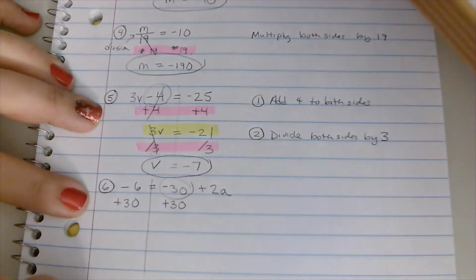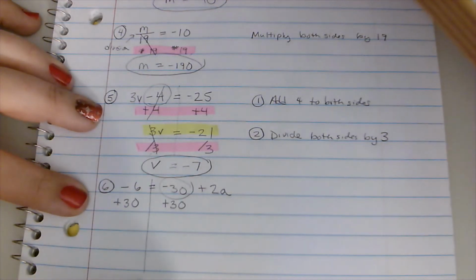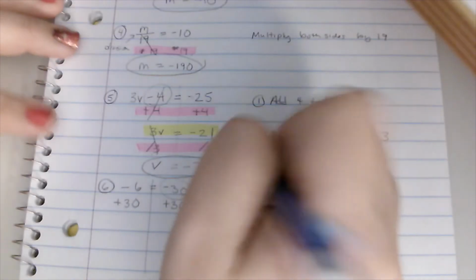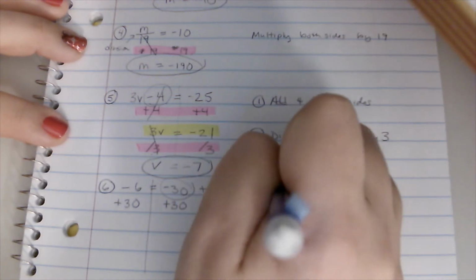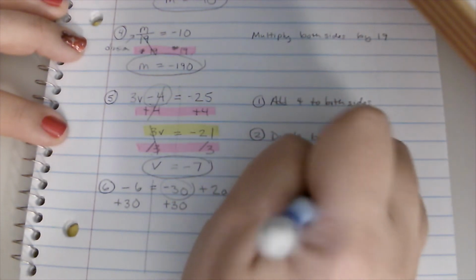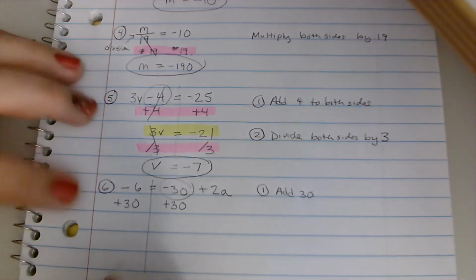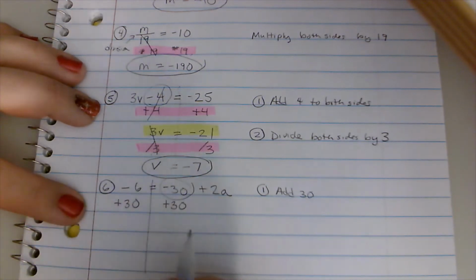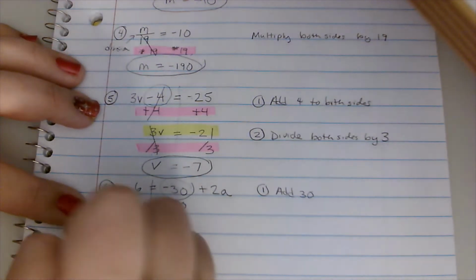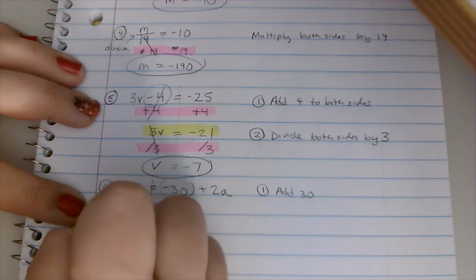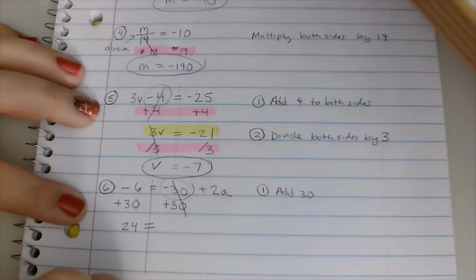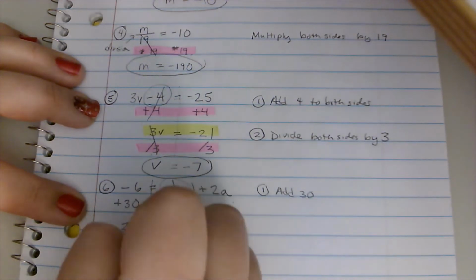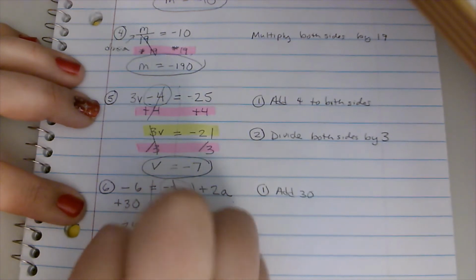I'm going to do that on both sides of the equal sign. If you like this line here, go ahead and draw that every time you do it. I'm going to shorten my written steps over here, and I'm just going to say add 30, for sake of time. And then I'm going to go ahead and do the math. So -6 plus 30 is 24. That's going to be equal to, well, these are going to cancel out. And the 2a I didn't do anything to, so I'm going to bring that down. It's going to be equal to 2a.